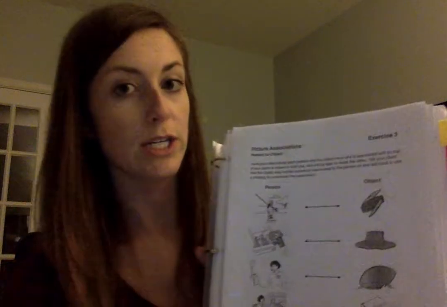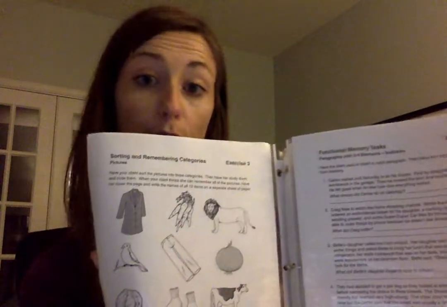The first activity I included was a picture association task, which I do a lot with the patients I'm working with currently at my medical externship. I also included sorting and remembering by category. Here is a functional memory task with paragraphs, so reading the paragraph and then asking questions and having the patient recall key events from the passage.